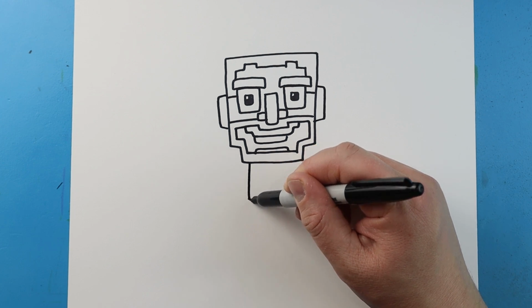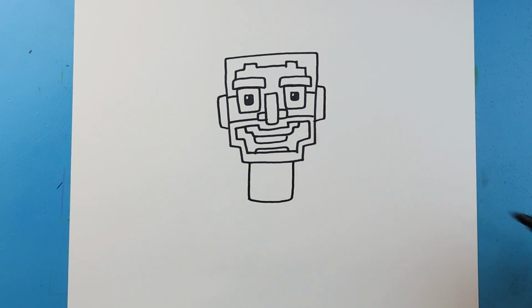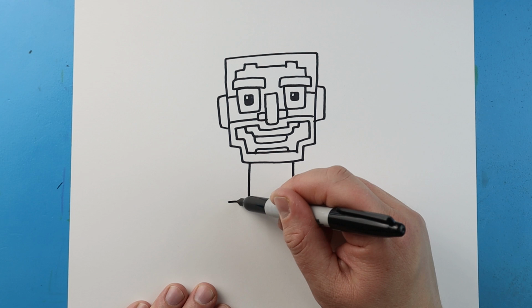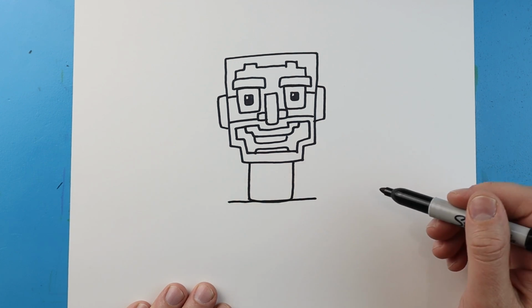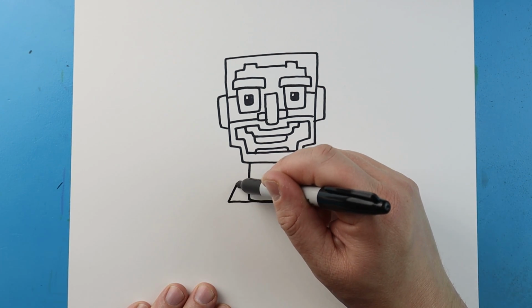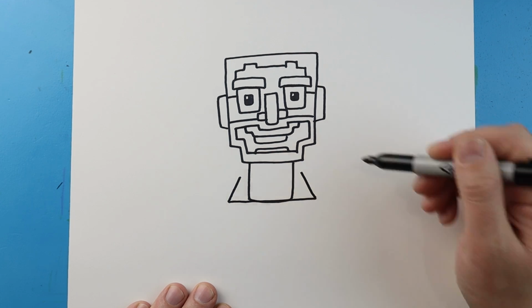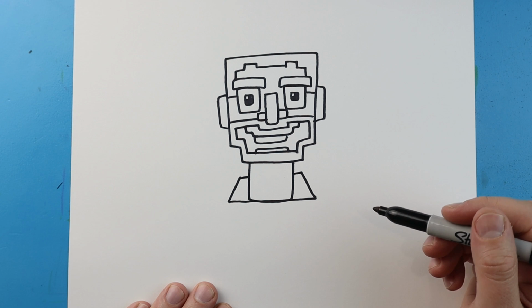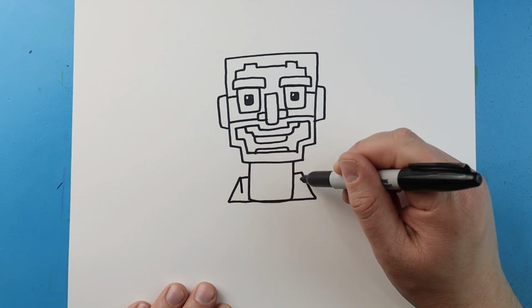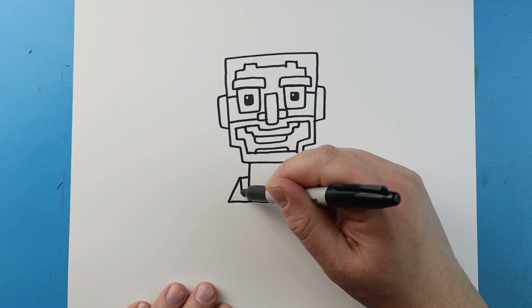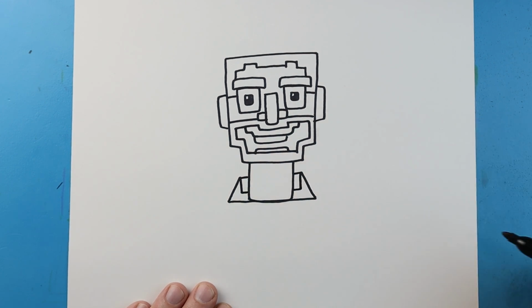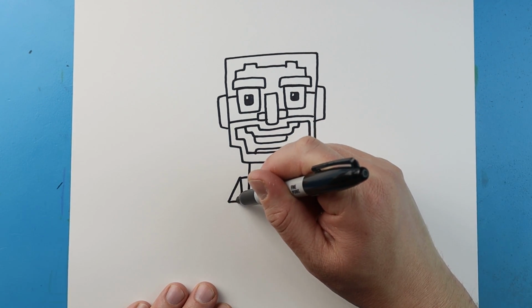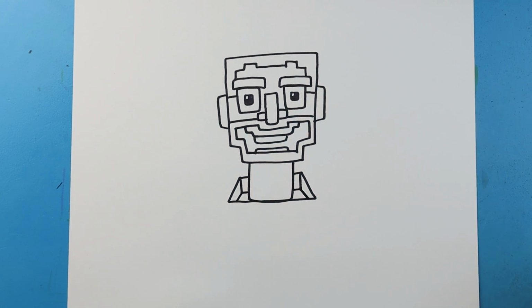For the neck, I'm going to make lines that go down, over, and then up. Starting here, let's make a straight line across. Then we'll make two diagonal lines that come up, and a little line across. We'll make a line that comes down on each side, and then a line that connects, and then another diagonal line on each side.